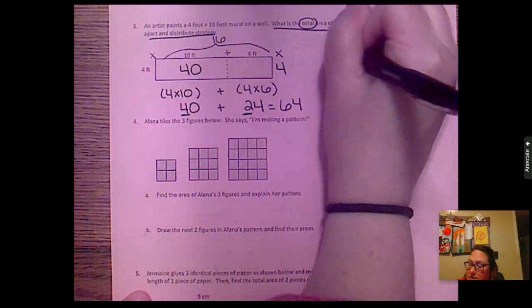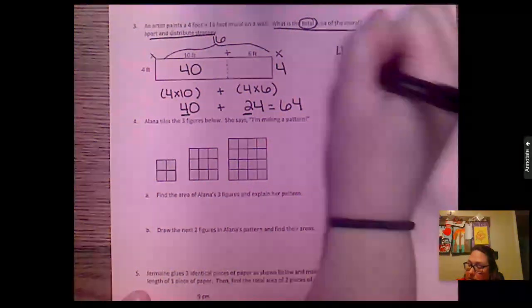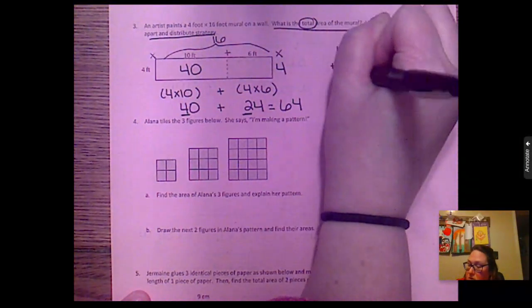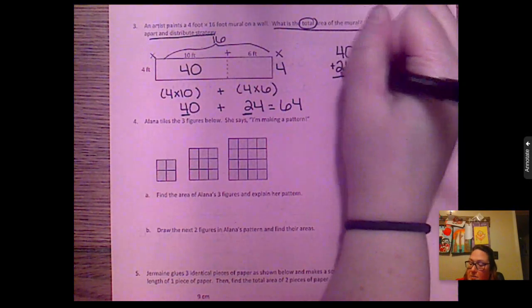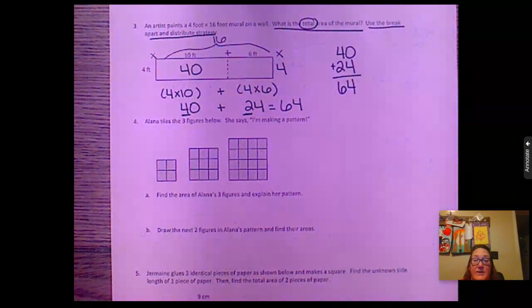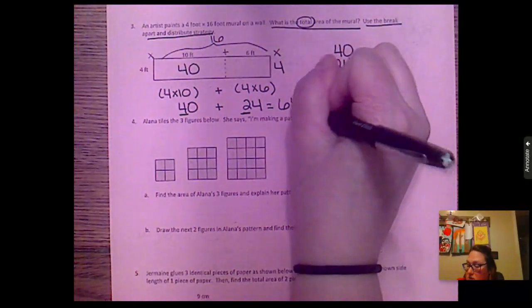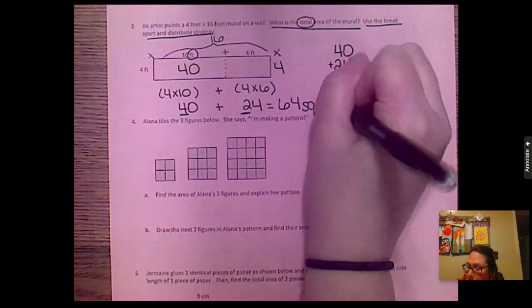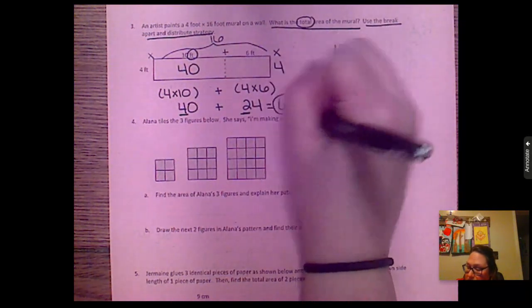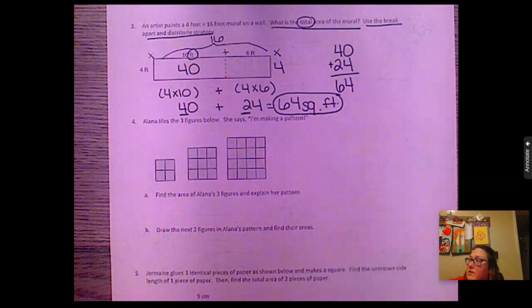Let's write it out just to double check. 40 plus 24. 0 plus 4 is 4. And 4 plus 2 is 6. So yeah, our answer is 64 what? It's area, so we need to give it a label. 64 square feet, right? 64 square feet. I'm just going to circle it because we've got a lot going on there.